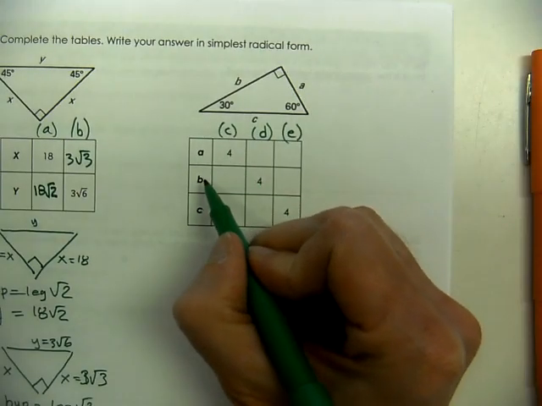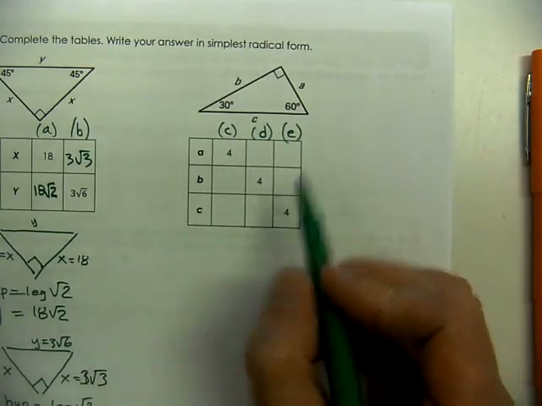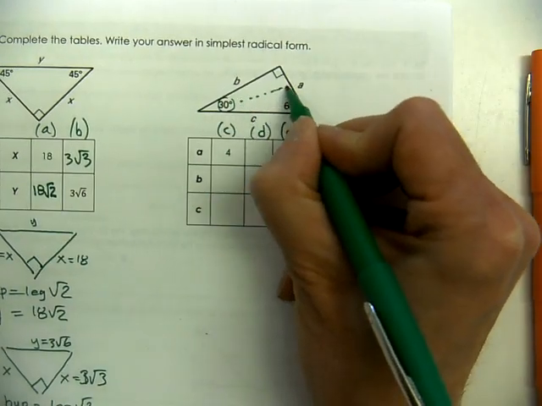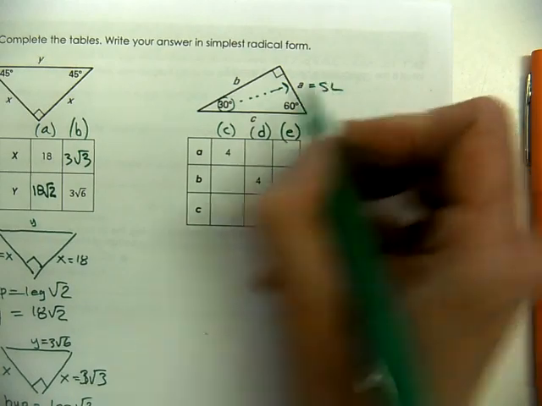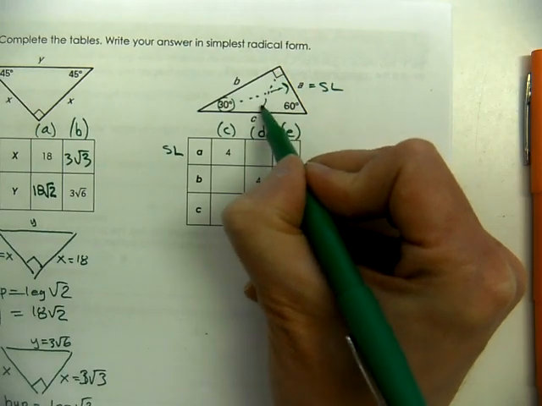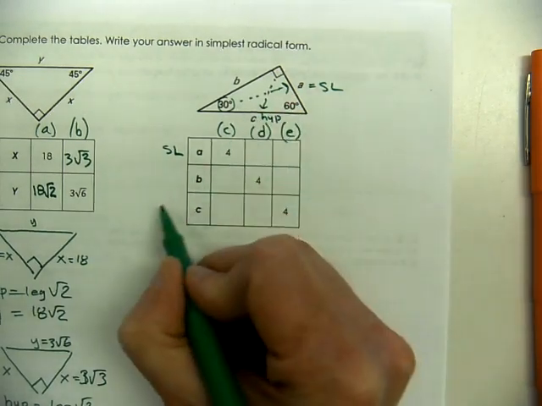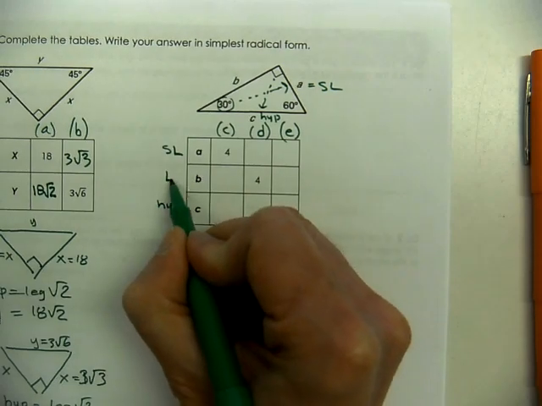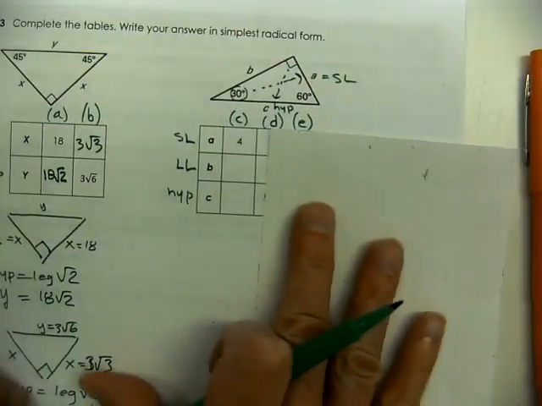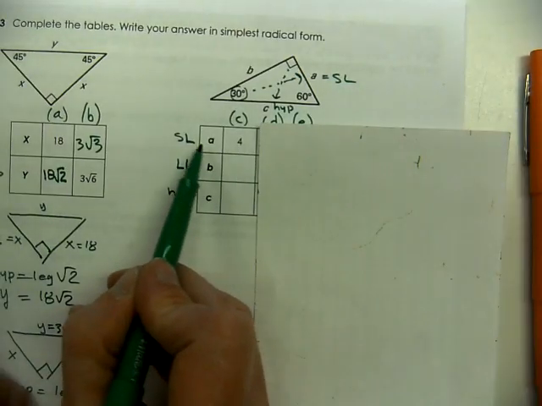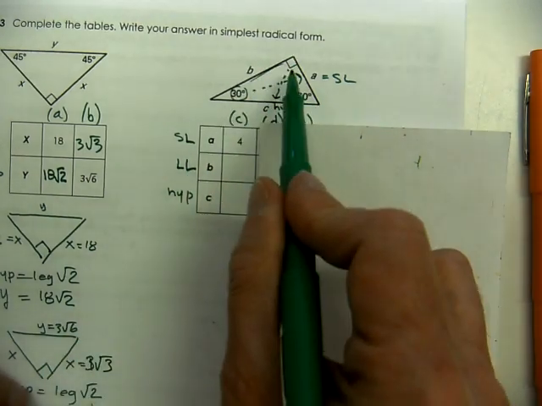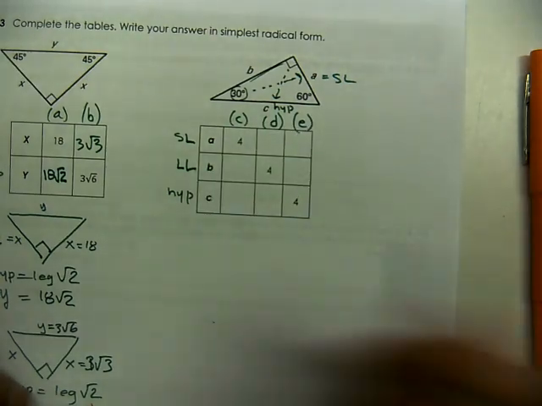We have the A, the B, and the C rows, which are representing the different sides. So let's see what we have here. Here's the smallest angle. Opposite that is the short leg. So in other words, letter A is representing the short leg. Opposite the right angle is your hypotenuse. So they're using letter C to represent the hypotenuse. So letter B is representing the long leg. So again, we just look at one column at a time. And here for column C, they're giving us information about the short leg, and we have to figure out what is the long leg and what is the hypotenuse. So I'm going to redraw this picture, put the number on it, and we're going to solve that.